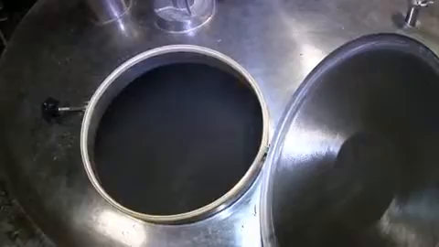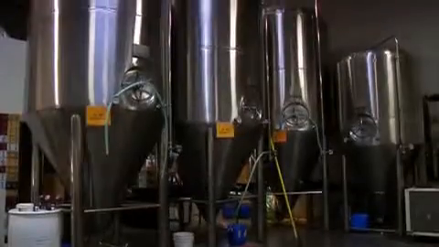Most people probably know there are four main ingredients in beer. There's water, malt, hops, and yeast. All four of them contribute their own parts to the beer, and they're each added kind of in their own step.